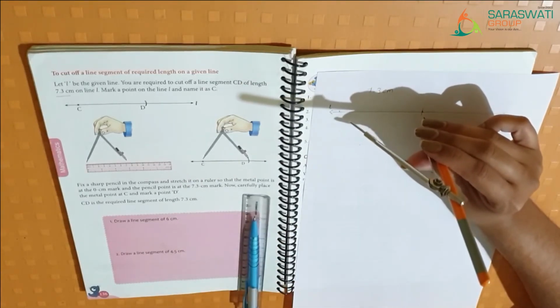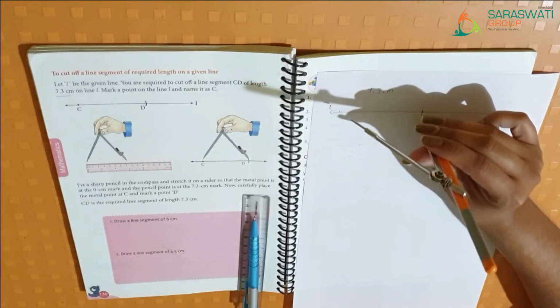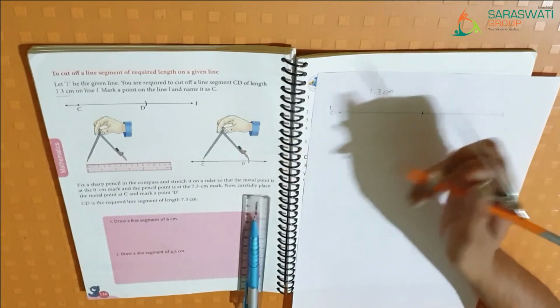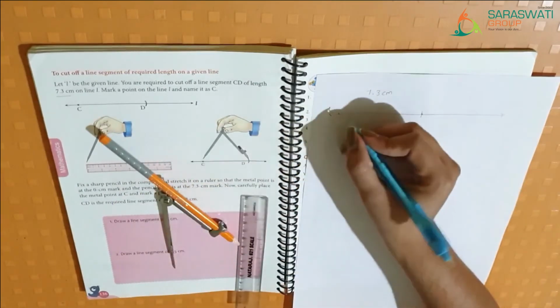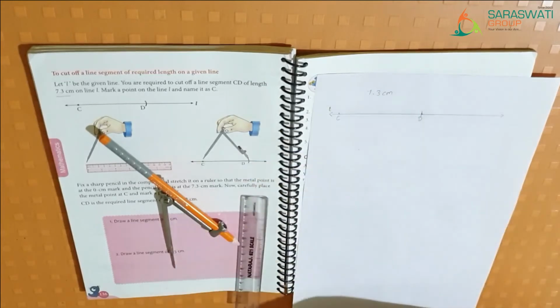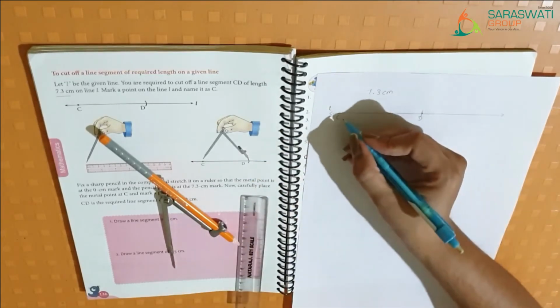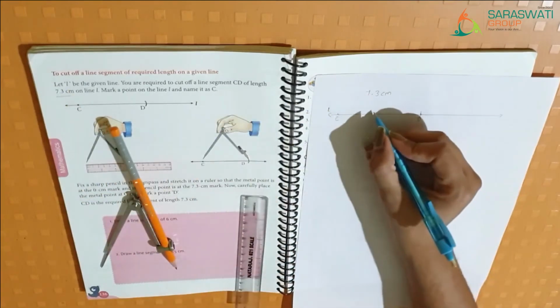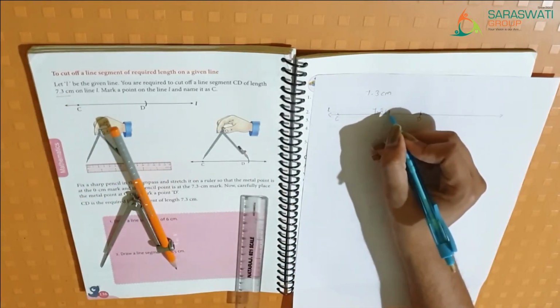Now carefully place the metal point at C and mark a point D. और फिर आपको यहाँ पे point D मार्क करना है. C तो हमने कर लिया, अब आपको point D मार्क करना है. So CD is the required line segment of length 7.3 centimeter.